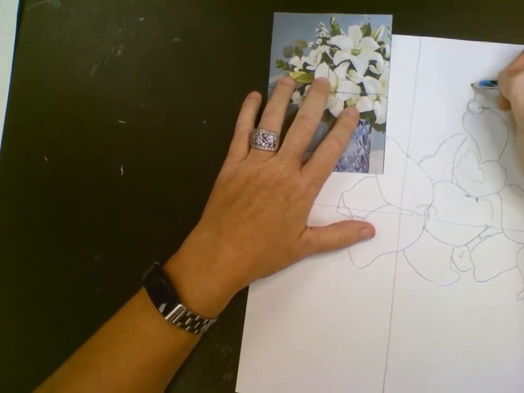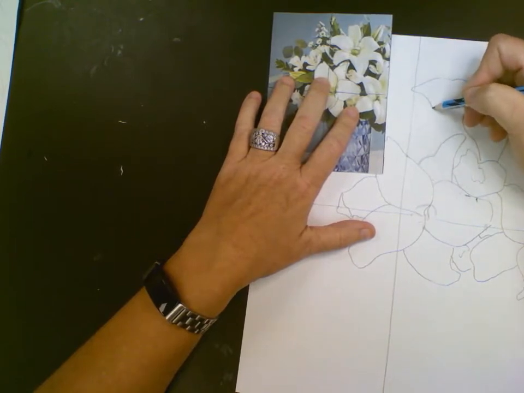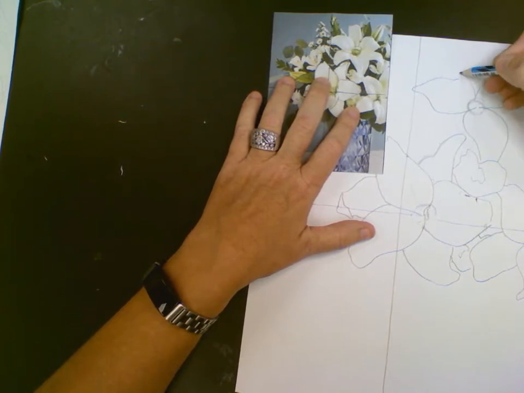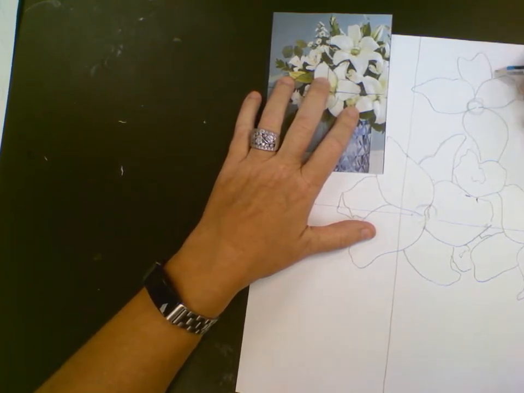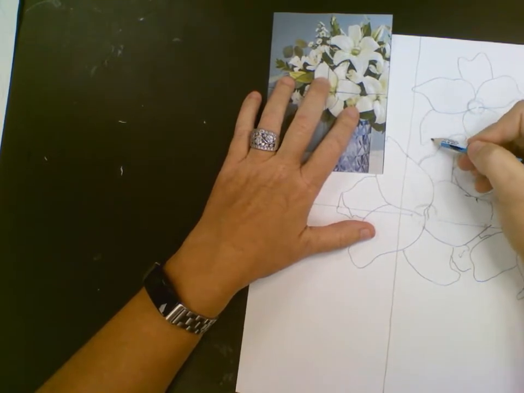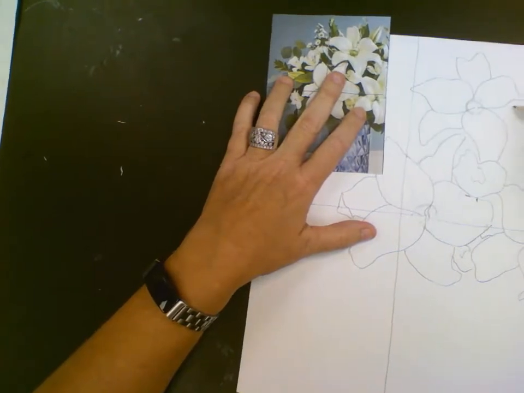And then this one comes over and touches the intersection lines, the halfway line, and comes back to the center. And this one comes in between them. This one comes out of it. And then there's another petal right here.